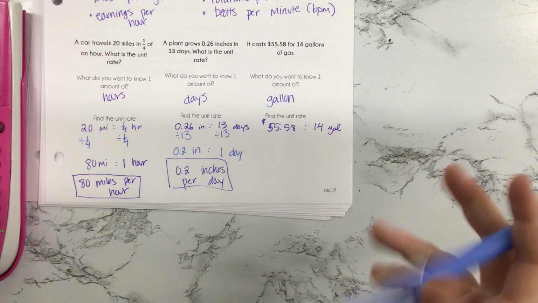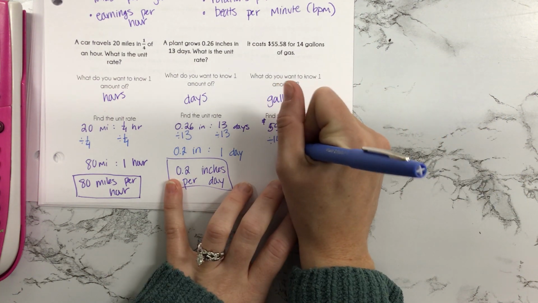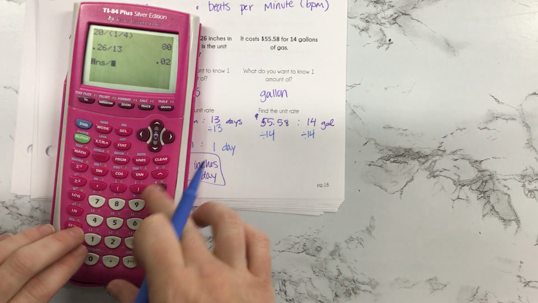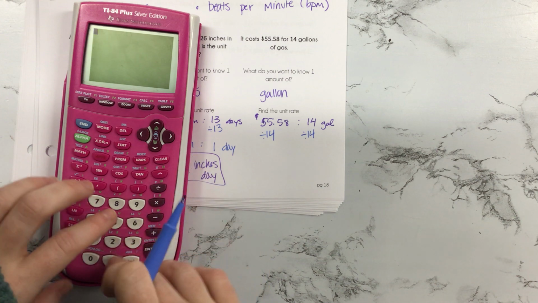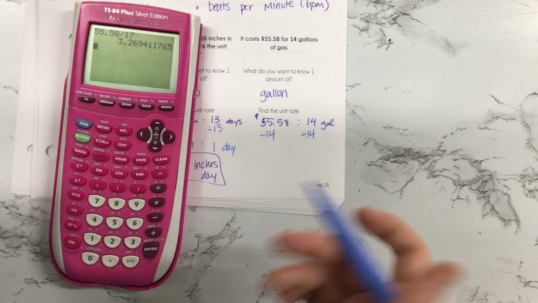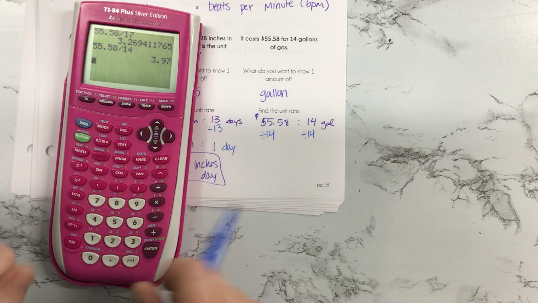We want to know the amount for 1 gallon, so I'm going to divide by 14. You always divide by whatever you want one amount of. So 55.58 divided by 14. I typed 17. Try again. There we go.